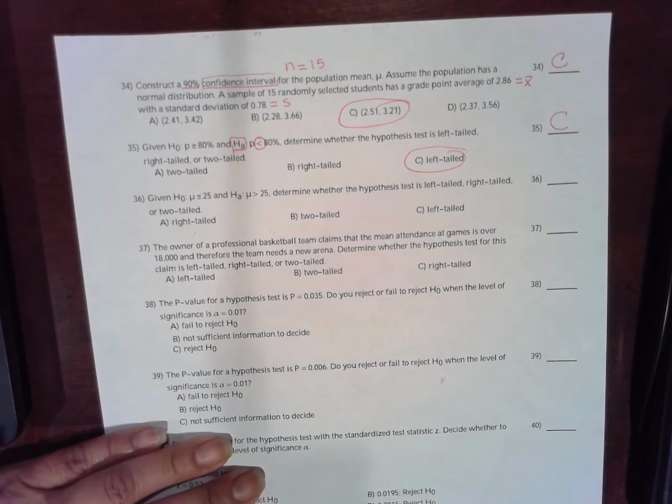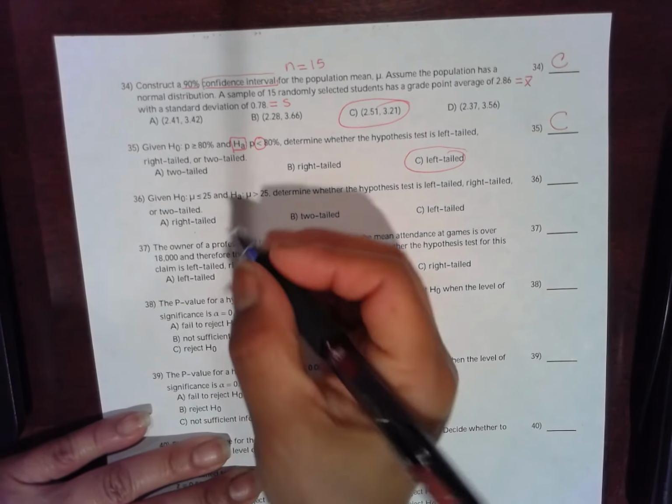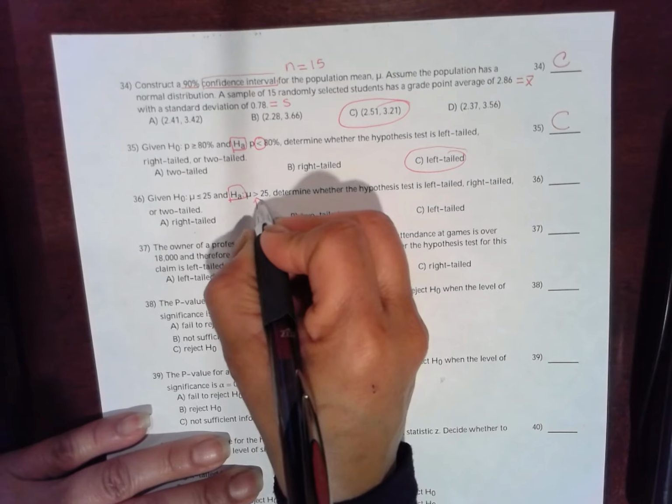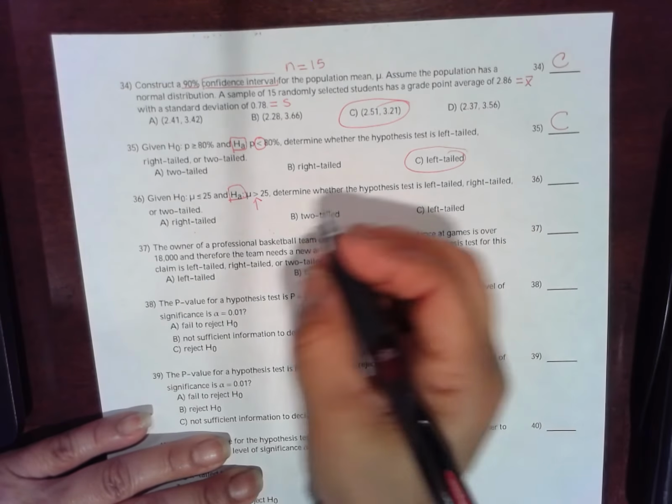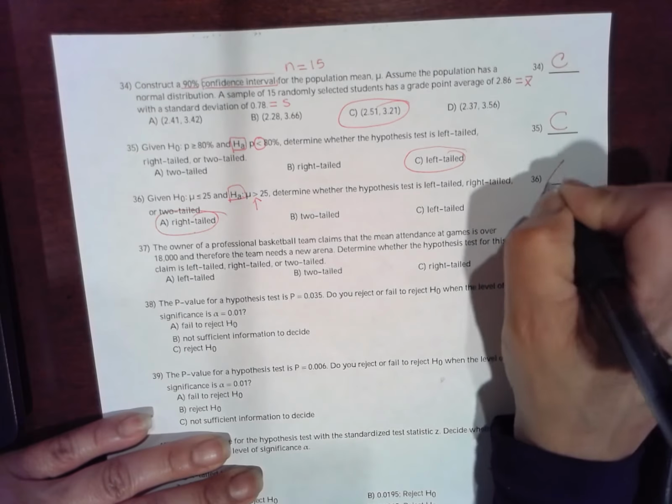On the next one, 36. The same, determine the type of test that you will be performing. So you only look at the alternative hypothesis. It is greater than, so therefore it's going to be a right tail test.